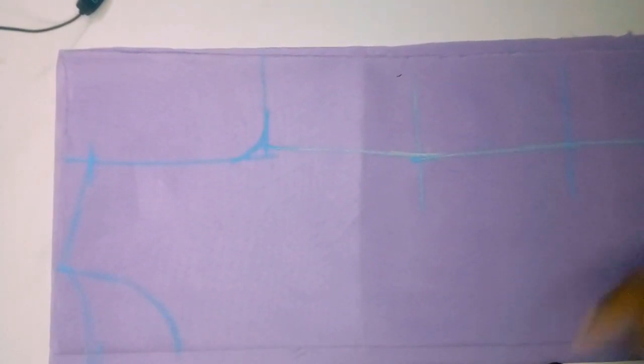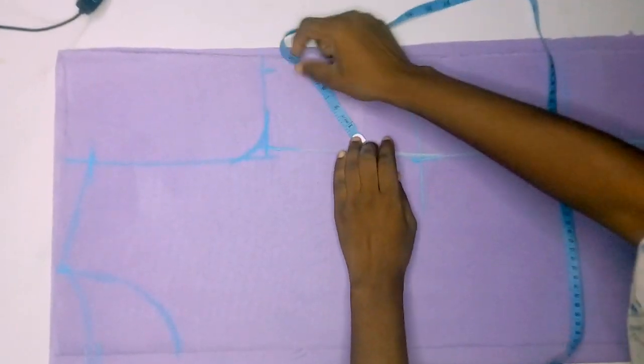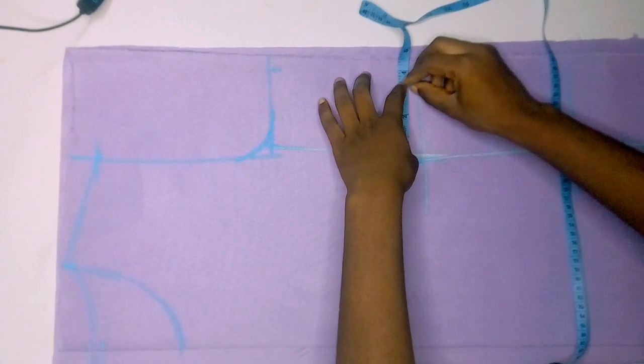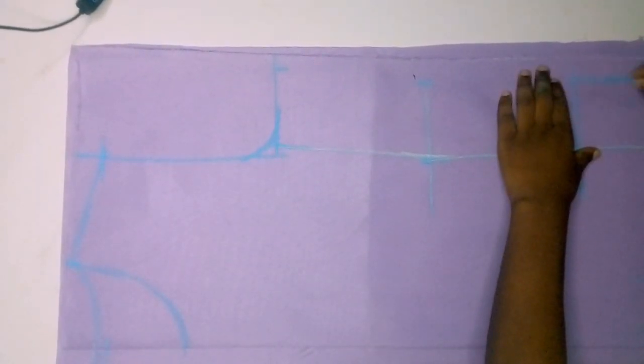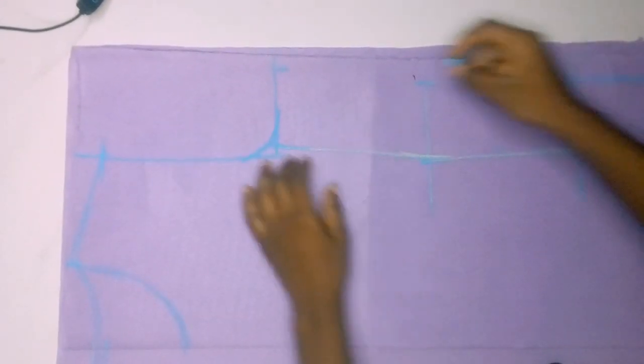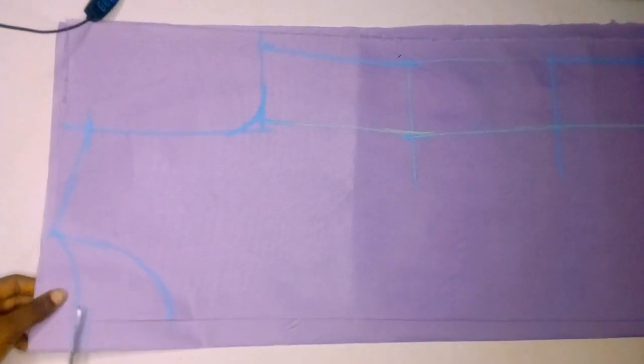I connected it together, and the next thing I'm going to do is to add in my allowance. Whenever you are sewing, you need to add in allowance. So for the allowance, I am using 3 inches for all sides. I marked for the bust 3, for the waist 3, and for the hip 3. So I came all down by that. That is going to form my allowance area. So the next thing I'm just going to do is to cut all this out.